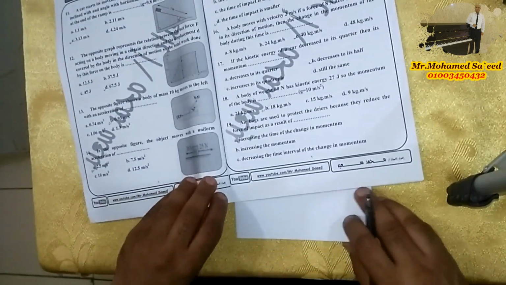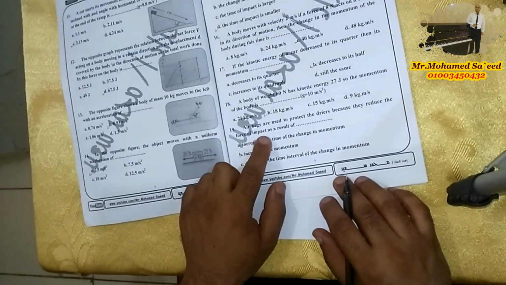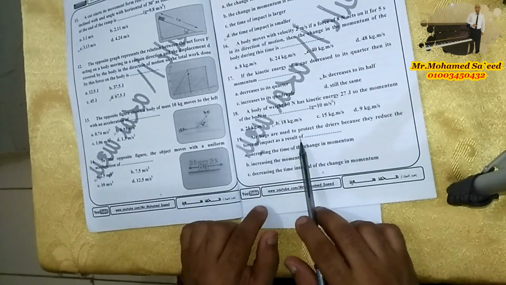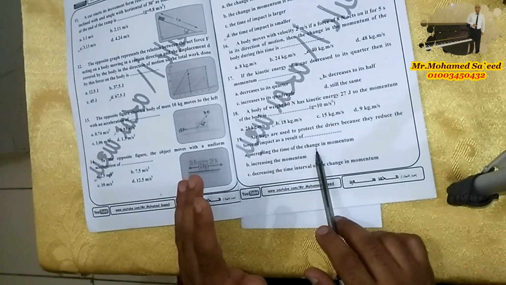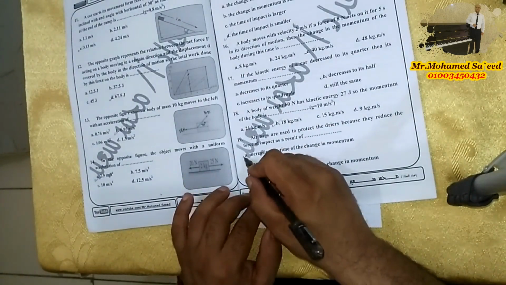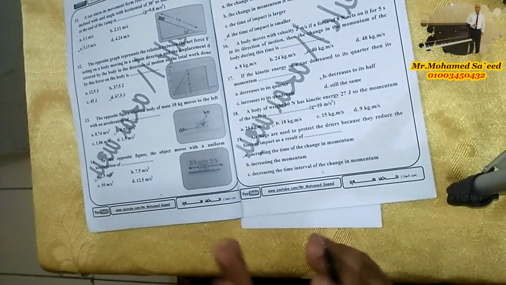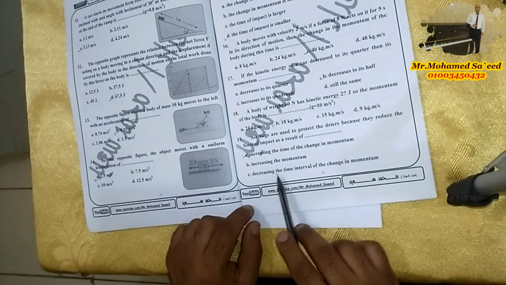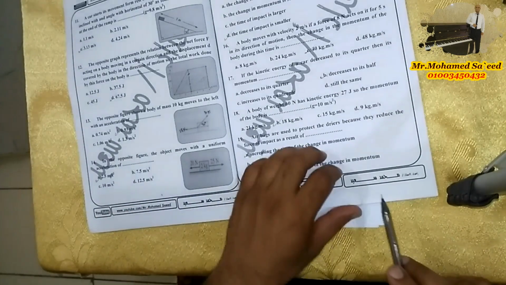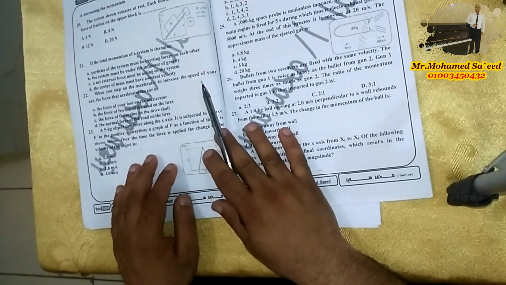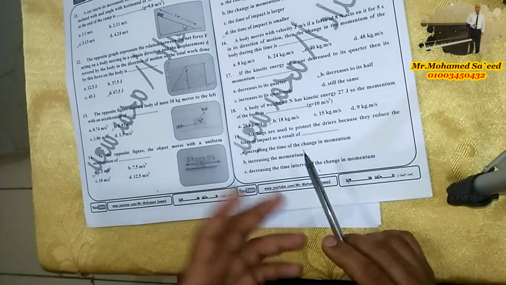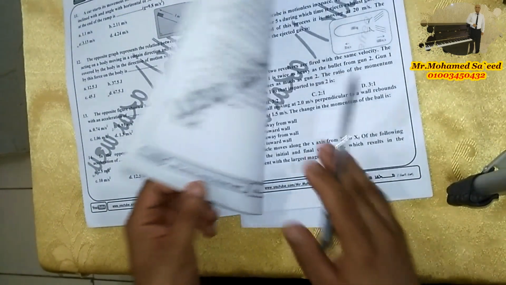Airbags are used to protect drivers because they reduce the force of impact as a result of what? What we just said: as a result of increasing the time of change in momentum. Yes, of course, our goal is to increase the time of change in momentum. The other options are increasing the momentum, decreasing the time intervals of the change in momentum, or decreasing the momentum. Our goal is to increase the time, and therefore the acting force on the driver decreases.